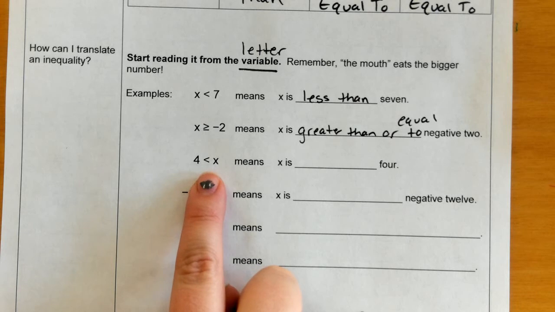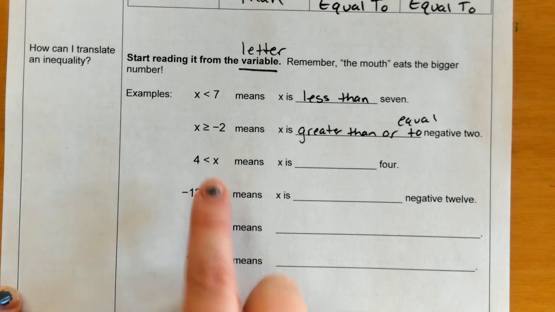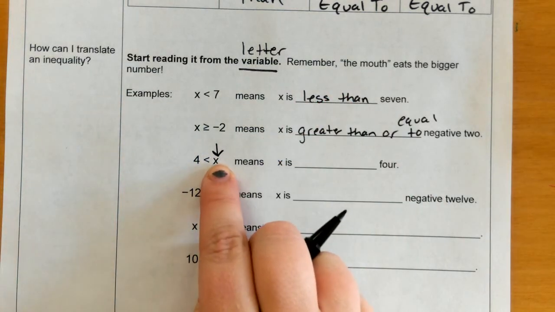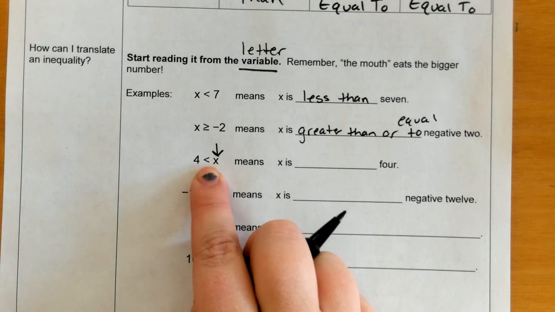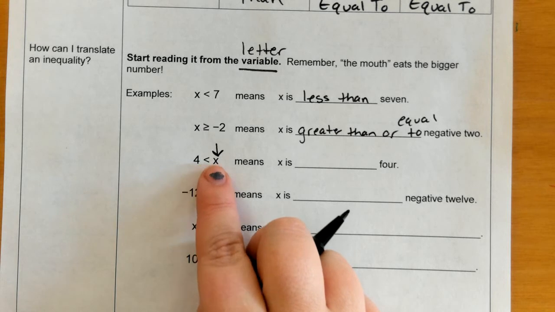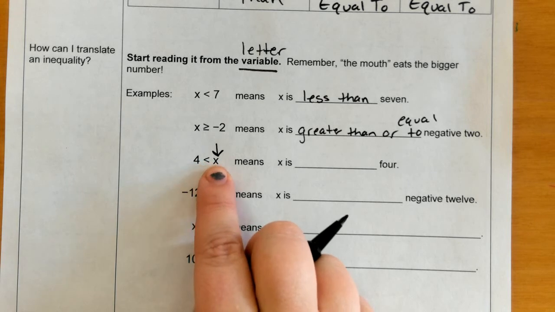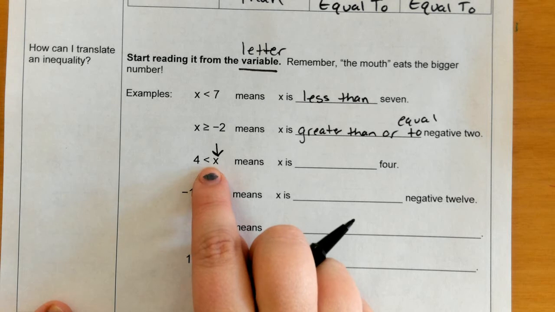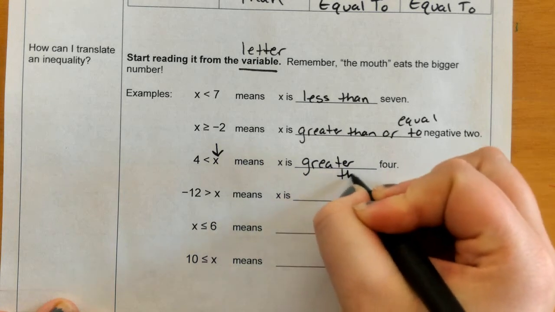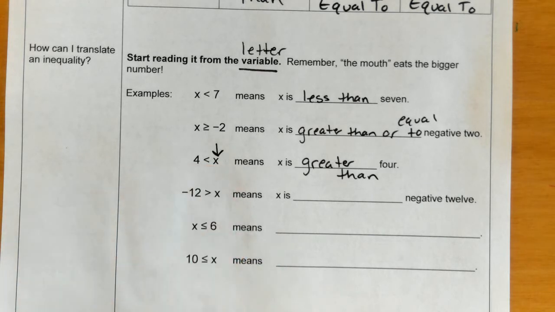This one's a little bit different though. If we look, it says 4 is less than x. But when we read these, we want to start by reading it from the variable. So we want to start by looking at where x is. If we look at the symbol, the mouth is eating x. So even though this says 4 is less than x, x is the bigger number because the mouth is eating x. What it means is that x is greater than 4. X is the bigger number.